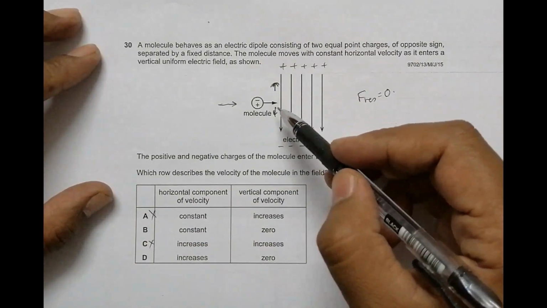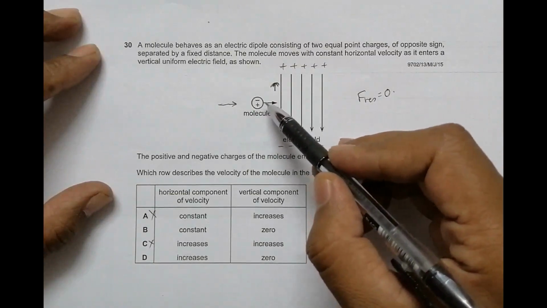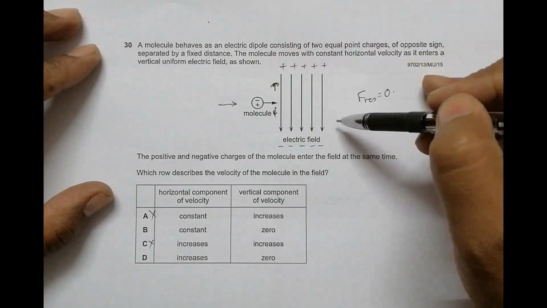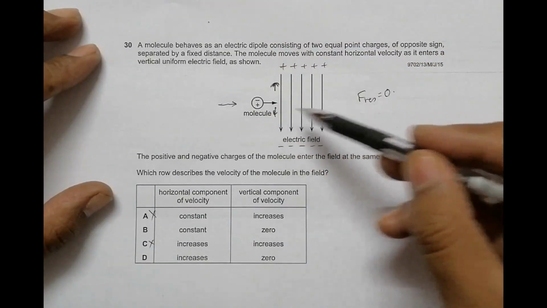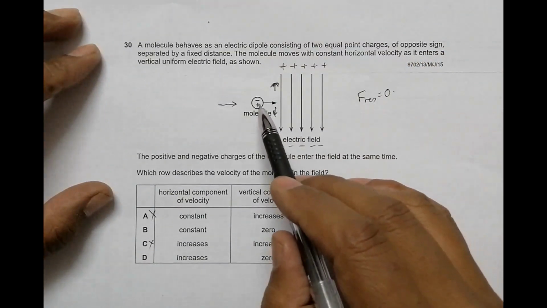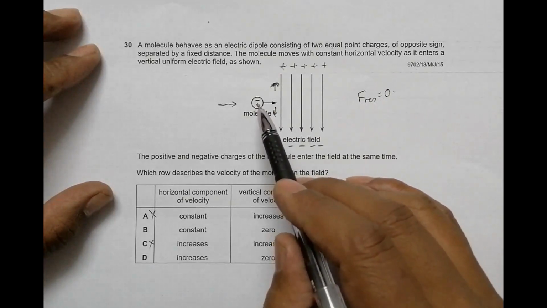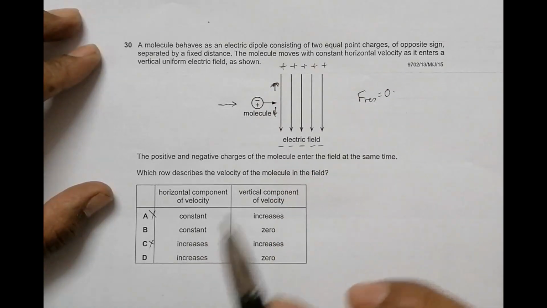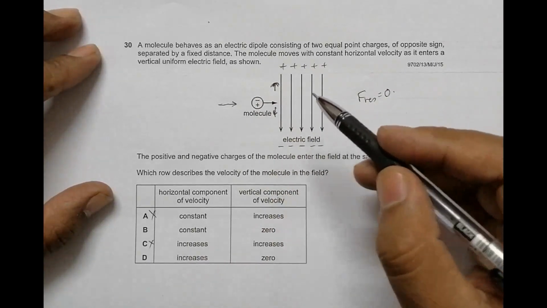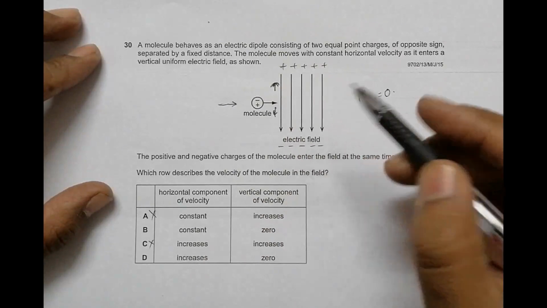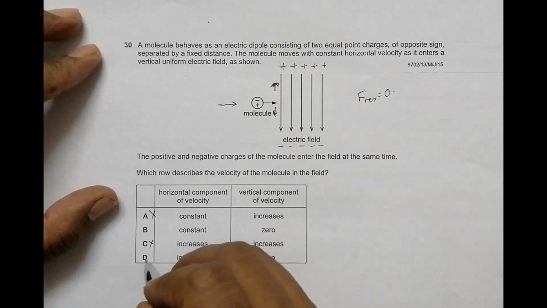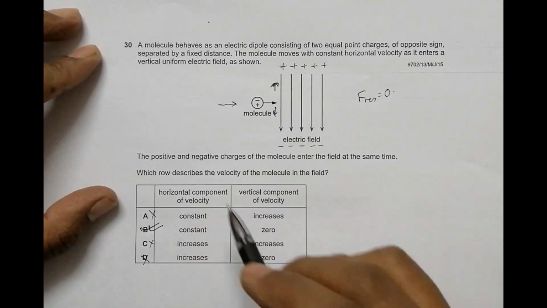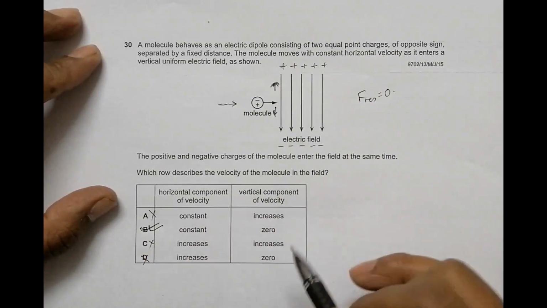Now let's talk about the horizontal. The only force here is in this direction or this direction, and there is no force in the horizontal direction. So that means there is no acceleration or retardation. So the horizontal component of the velocity should be same as before. It doesn't increase, it doesn't decrease. So that's why this also disqualifies, and this should be the correct answer. Horizontal component constant, vertical component 0.